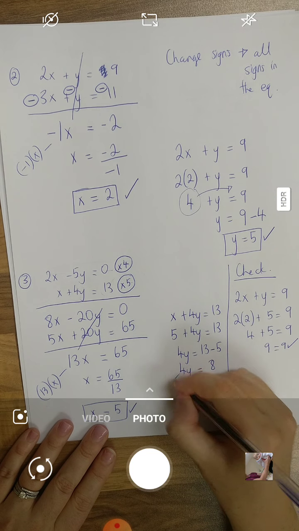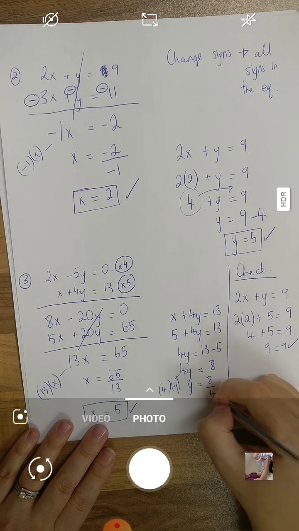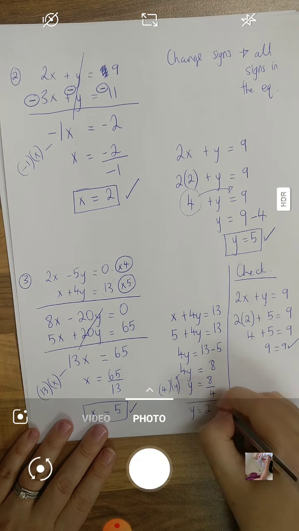4y equals 13 minus 5 is 8. Remember, 4 times y becomes 8 divided by 4. So y is equal to 2.